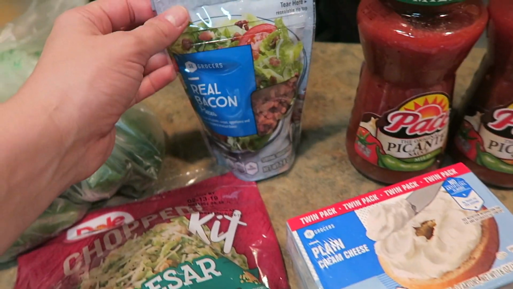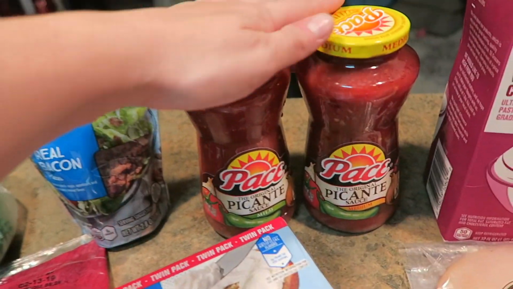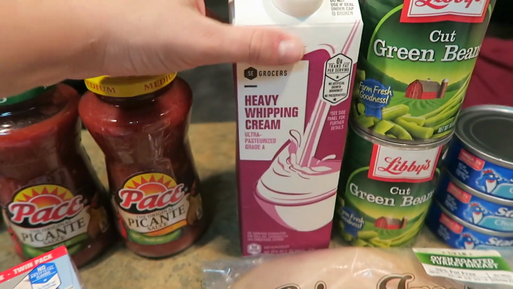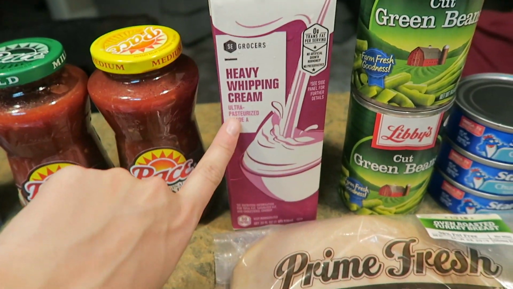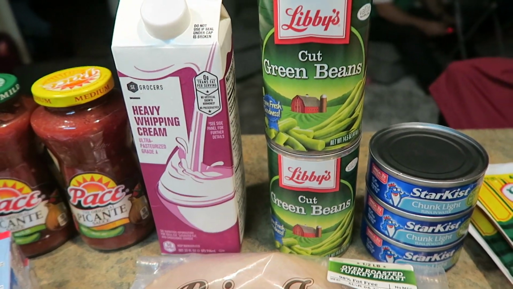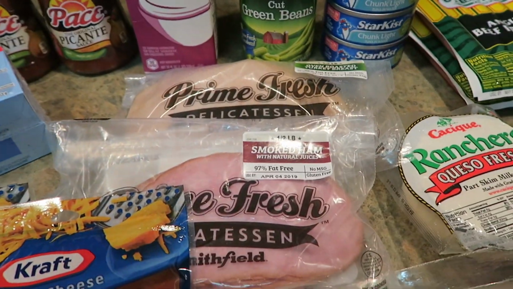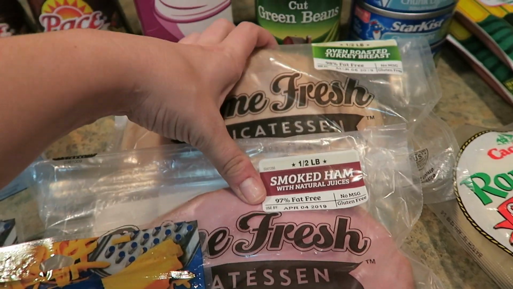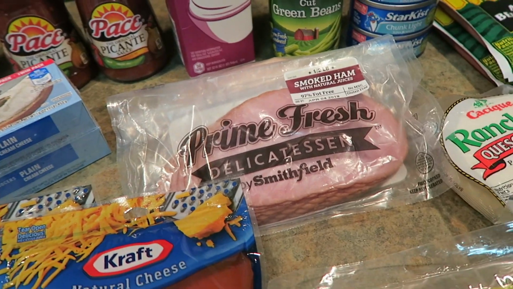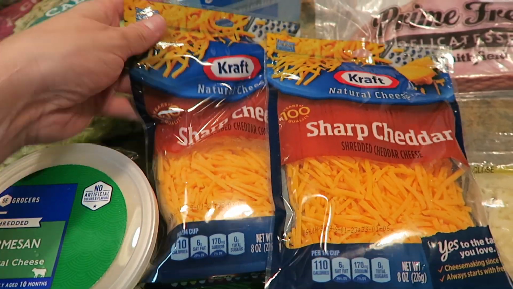cream cheese, some bacon bits for loaded cauliflower, just makes it real easy. Pecan sauce was buy one, get one free, so Cody grabbed 2 of those. Heavy cream for coffee, absolute necessity. Cut green beans for if we need a veggie real quickly one night. I got some canned tuna for tuna salad. We picked up some smoked ham and some oven roasted turkey breast, just some lunch meat for eggs or whatever we feel like making.